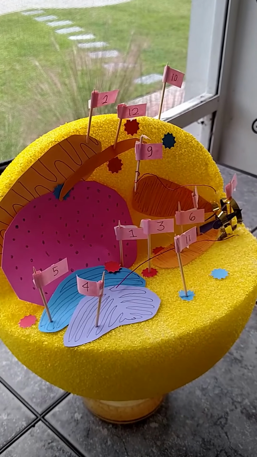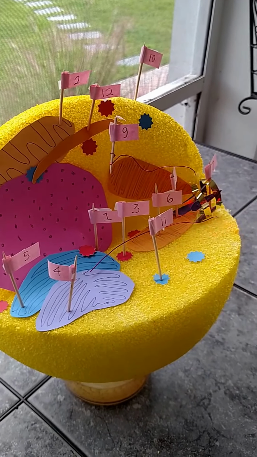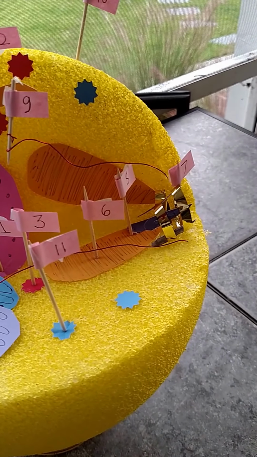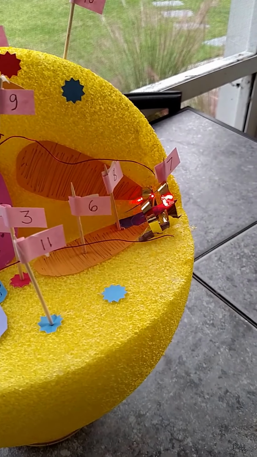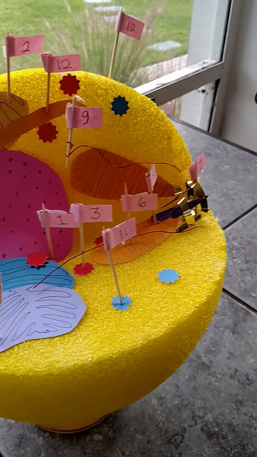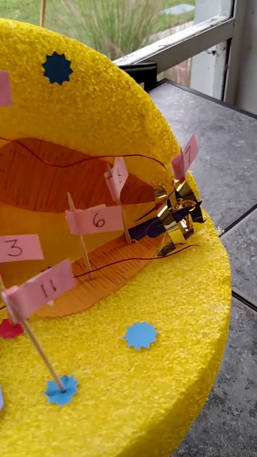One of these things right here are called micronemes. They are found in protists and parasites and are used to infiltrate host cells. They are made primarily of proteins.